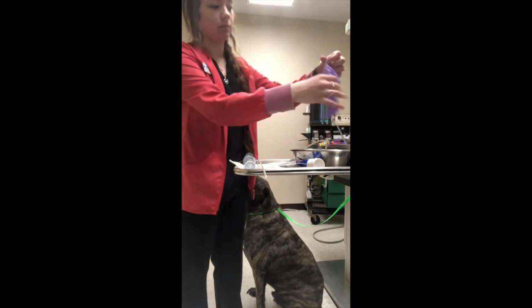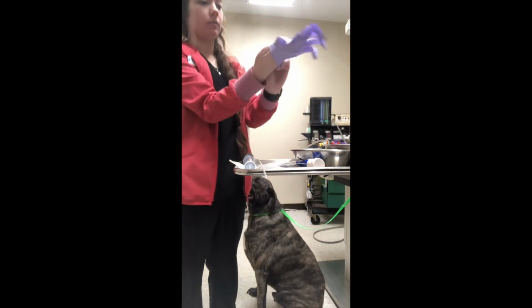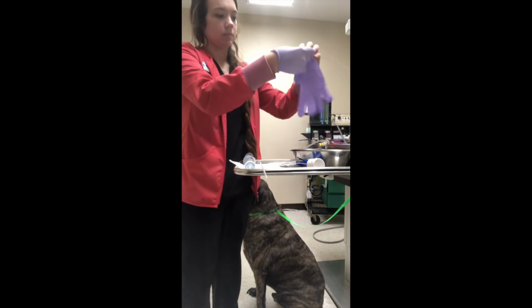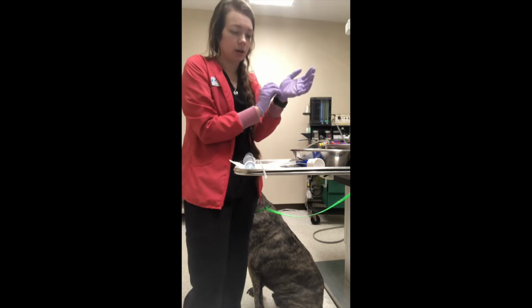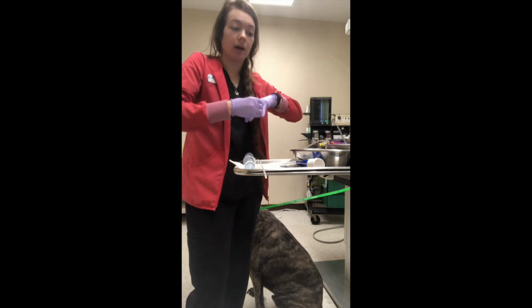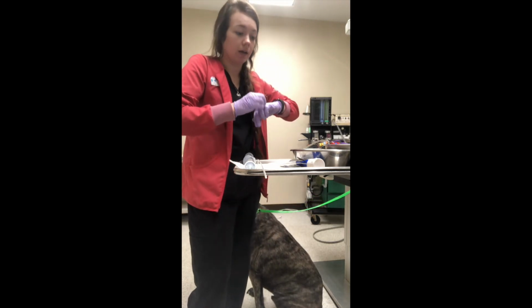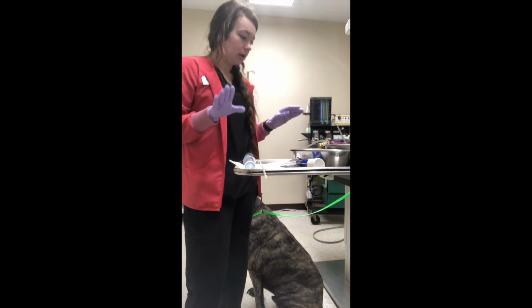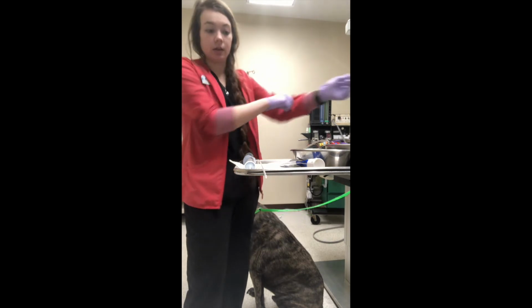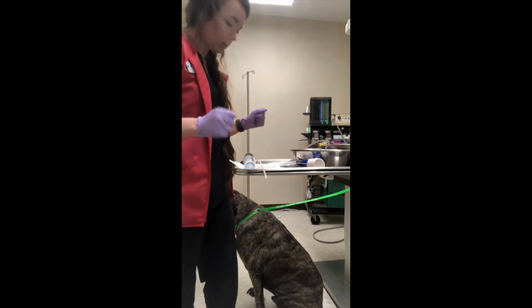And then once I have that ready, I'm going to put on my gloves. And typically for the larger dogs, we would do this outside or in a run, an area. So when they did pass the bowel movement, it would be in an area easy to clean or easy to examine.